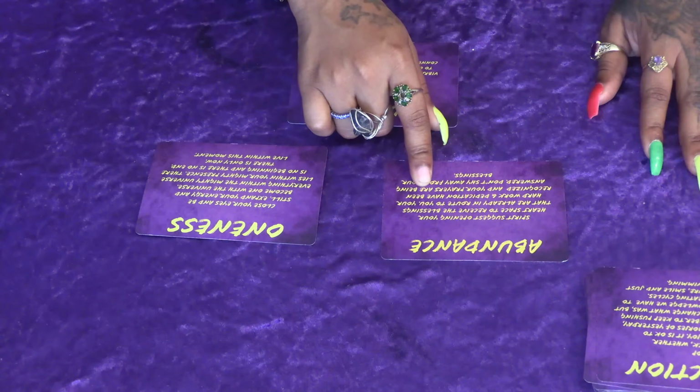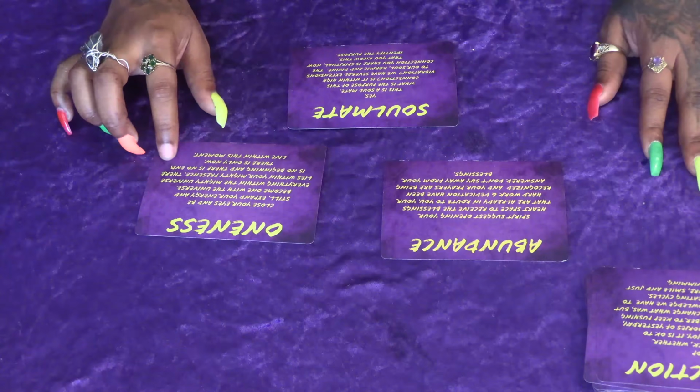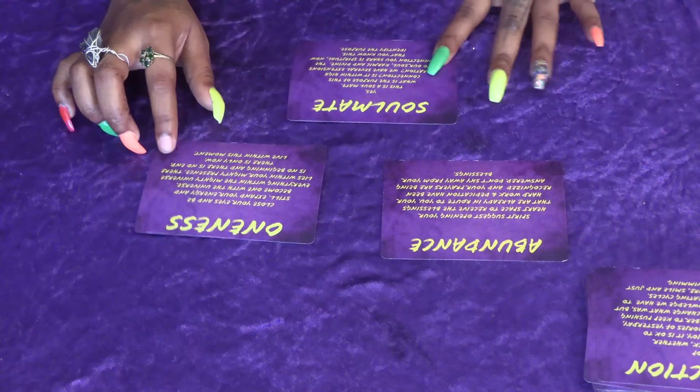But most people don't use Oracle cards to read with. They use Oracle cards for guidance. But if you feel drawn to read with Oracle cards, by all means, do that.